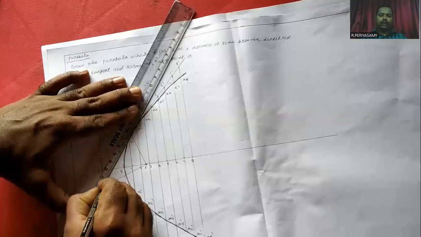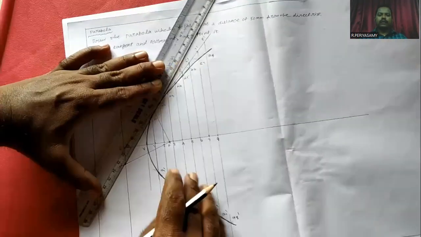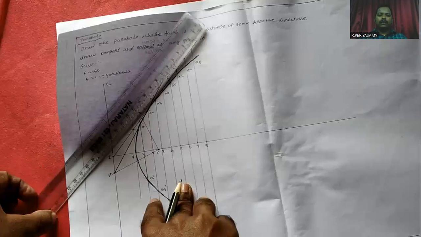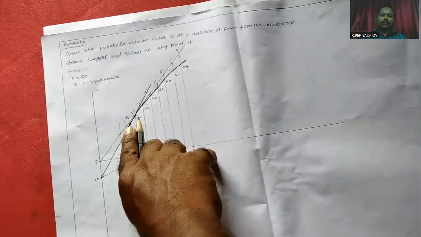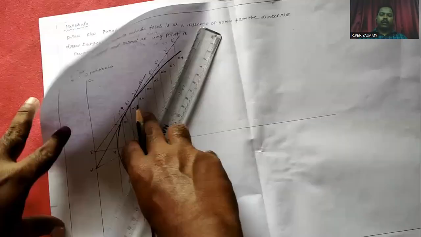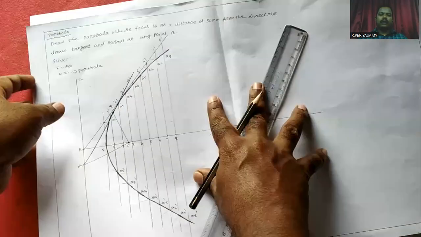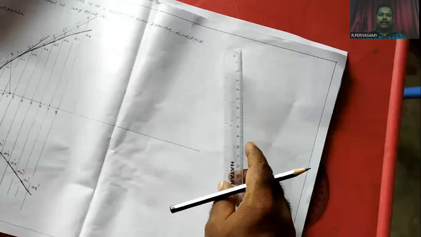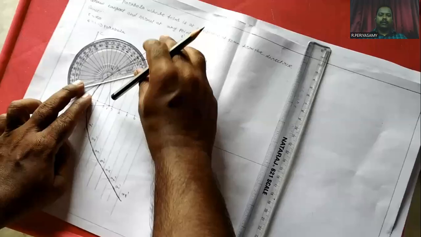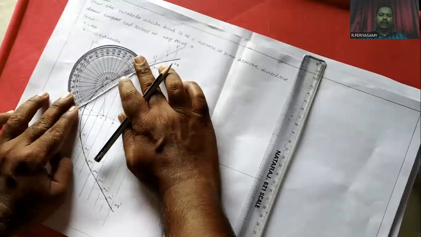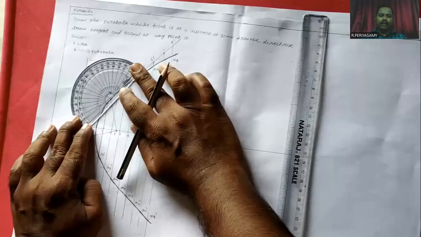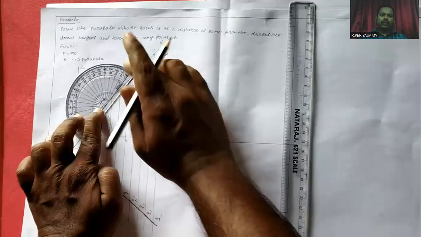This line is called the tangent line. The tangent line is drawn dark. Now I would like to draw the normal line. The normal line is always perpendicular to the tangent line. Now I take the protractor, keep it on the PM line, fix P as the center of the protractor and mark 90°.